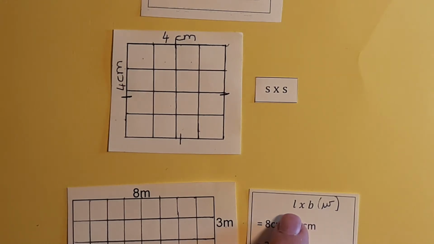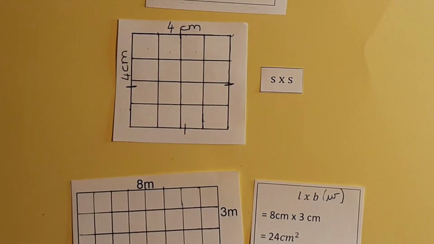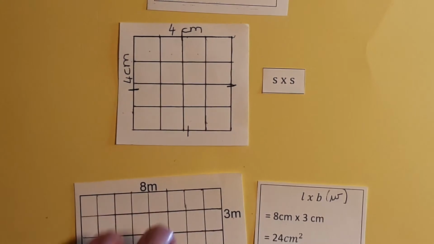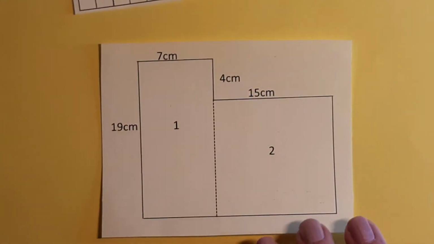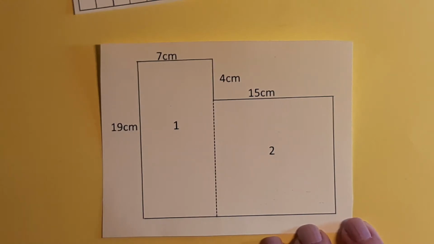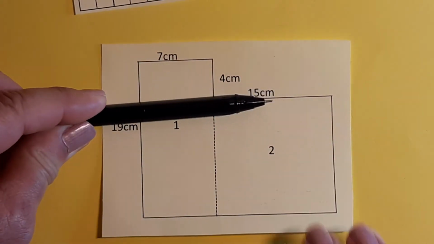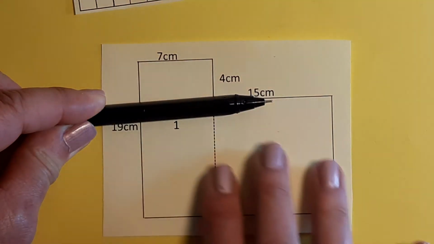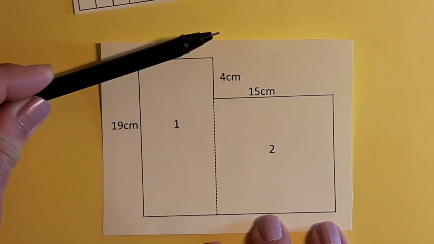A rectangle will be the length times the breadth, and the square is centimeters times centimeters, or side times side. Now when you want to find this one, you divide your irregular shape into squares or rectangles. You can choose how you want to divide it. I drew a line there, but you can also draw it into a block of that one there and then this one. But then just make sure that you have the correct lengths.